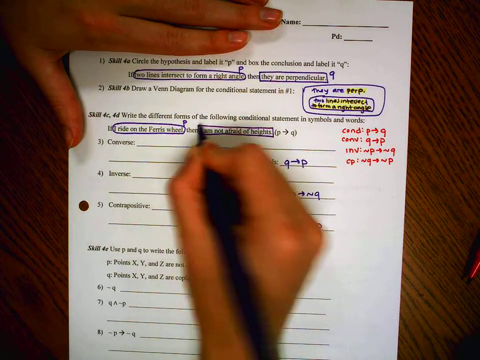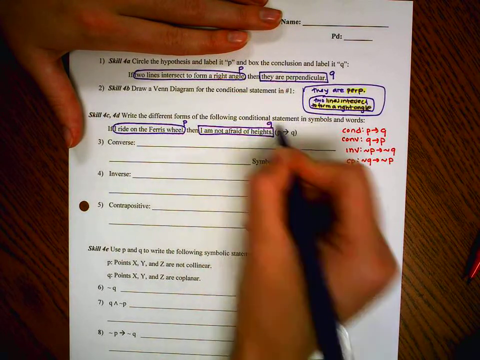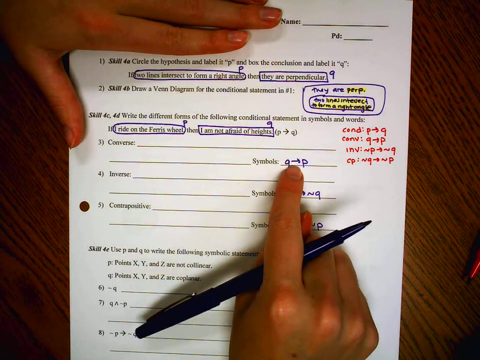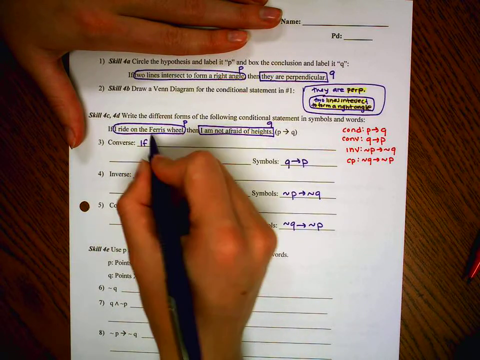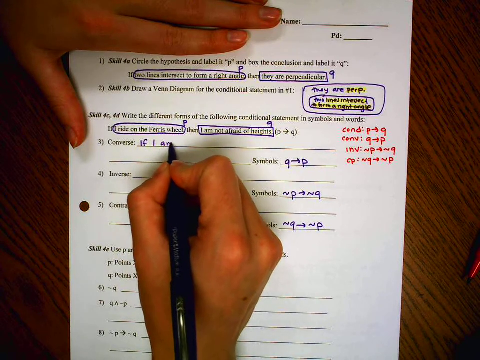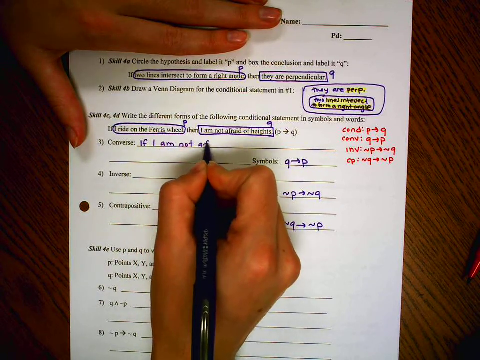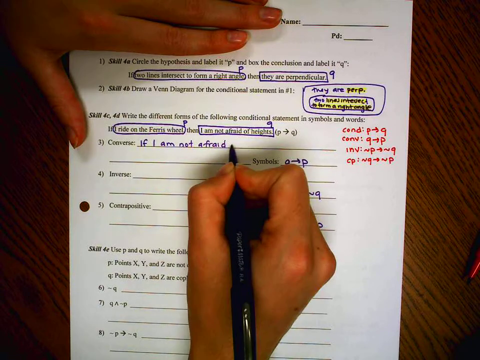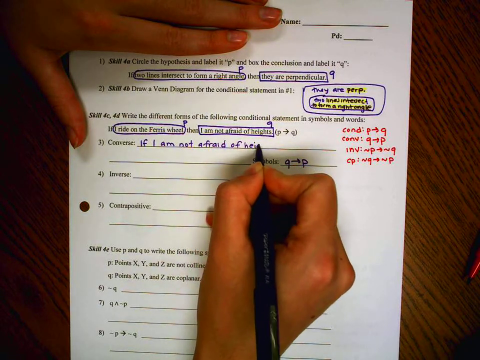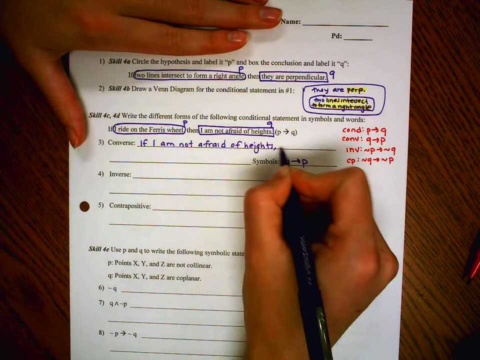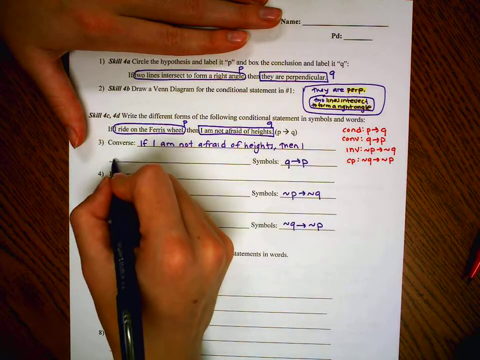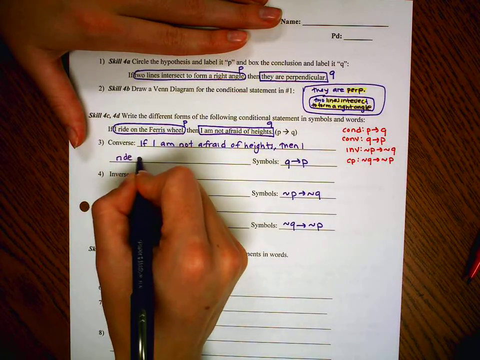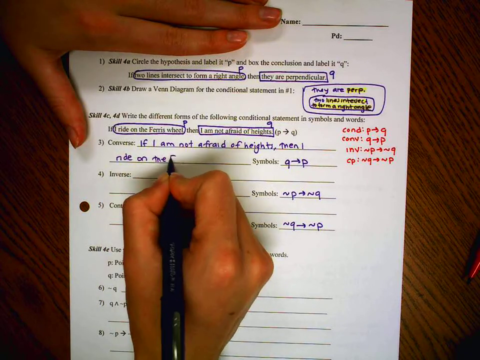This is going to be if Q then P, so I'm going to start with the word if, and now everything that goes with Q. So if I am not afraid of heights, then P. So then I ride on the Ferris wheel. Fantastic. Okay, let's keep going.